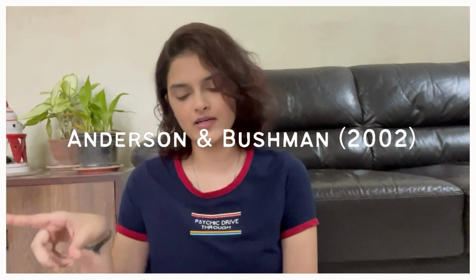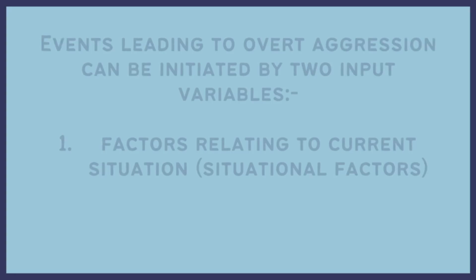So today we are going to speak about another concept: what causes aggression. It's given by Anderson and Bushman in 2002. It is called the GAM, or General Aggression Model. It gives us a proper foundation for what causes overt aggression, and there are two inputs when it comes to aggression.